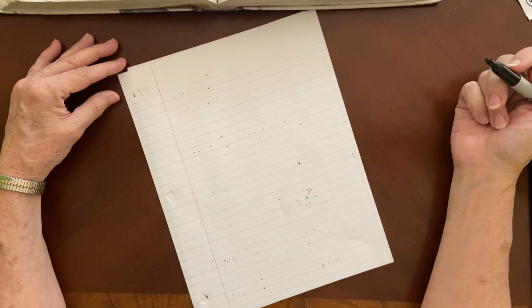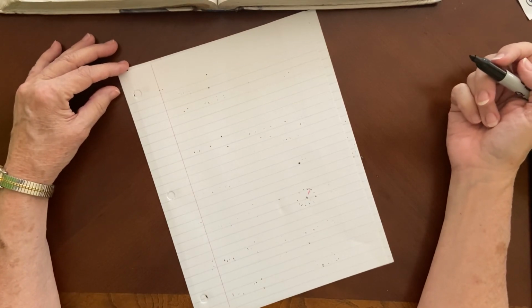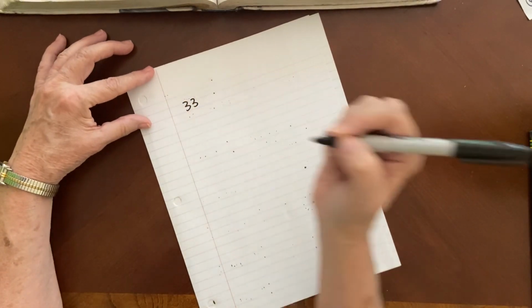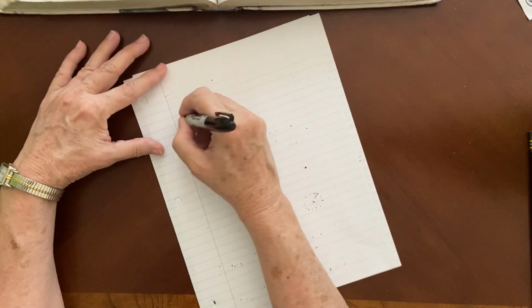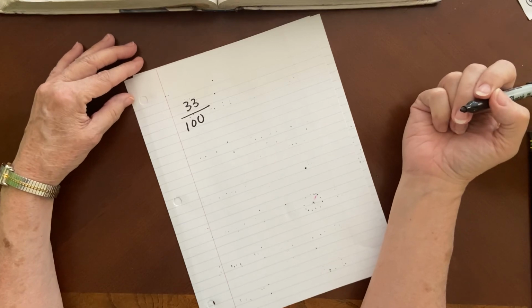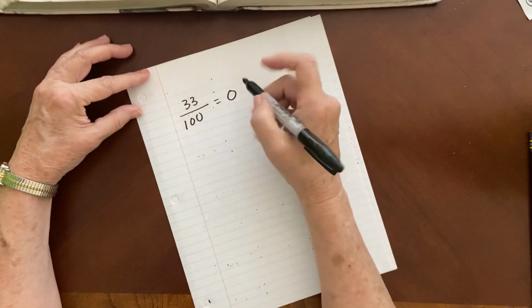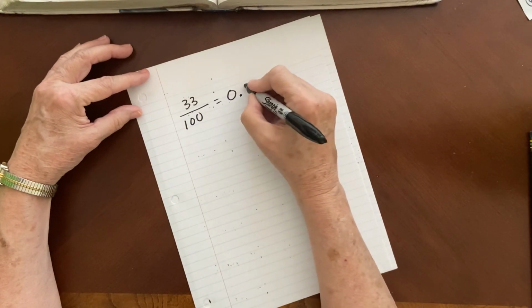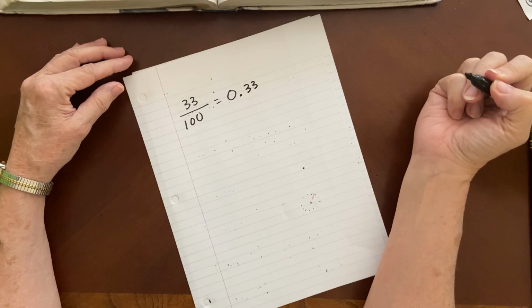Example 6 says name the shaded portion of the square as a common fraction and as a decimal number. So it took me forever, but I counted 33 shaded spots. There are 100 altogether, so I have 33 out of 100 shaded, right? So I don't have the whole square shaded, so 0 is in my ones place. 0 and 33 hundredths. Okay.